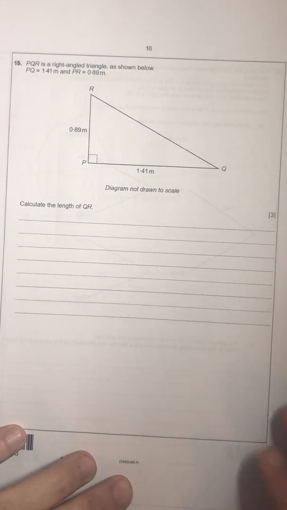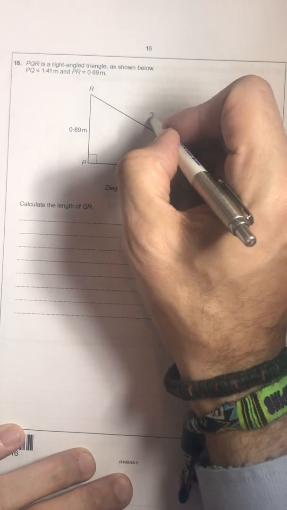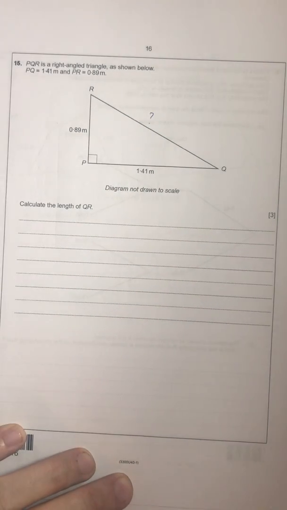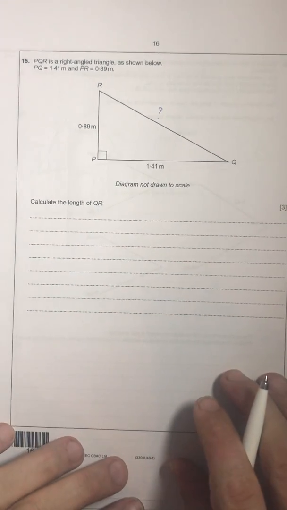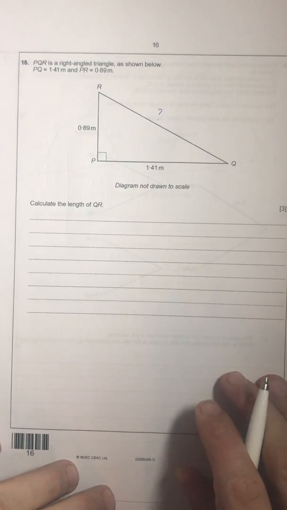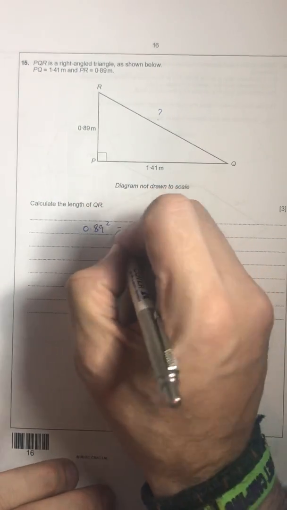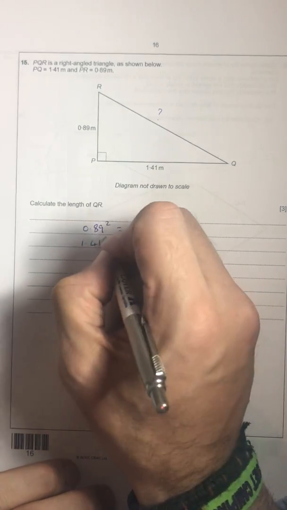Okay, question 15, right angle triangle. There's no angles involved, so this is a straightforward Pythagoras question where I'm asked to find that side there, QR. So if we want to use Pythagoras' theorem, square both numbers, decide whether to add or subtract, and then square root the answer. So if we square both numbers first, we've got 0.89 squared and 1.41 squared.